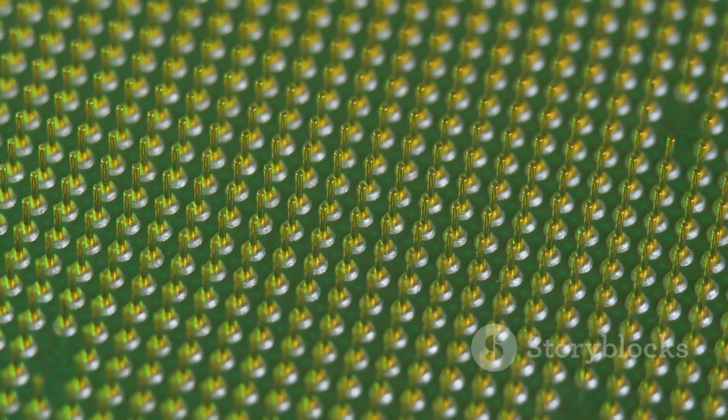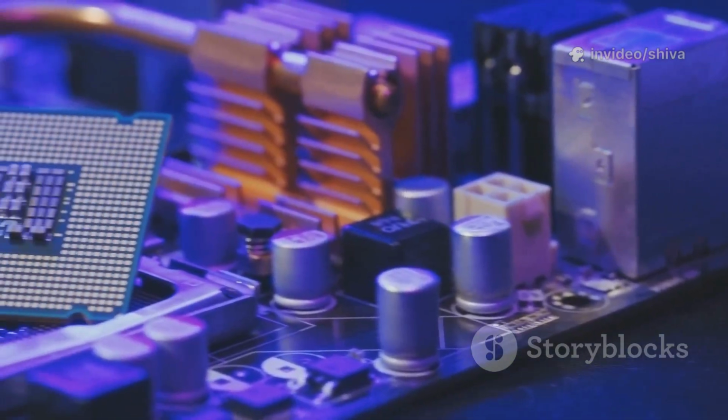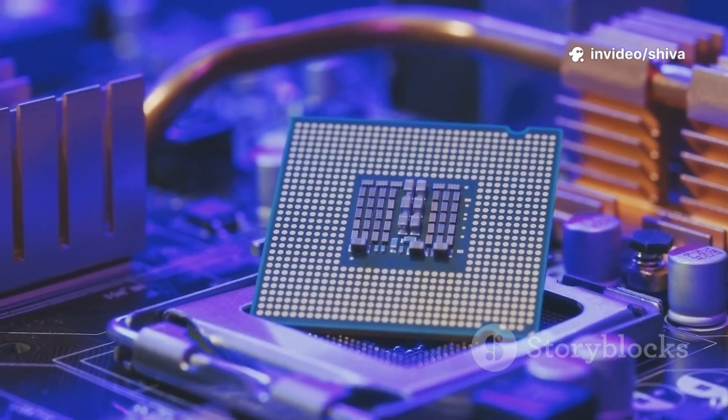Transistors are our microscopic gatekeepers, controlling the flow of electrical signals billions of times every single second. This isn't just a clever trick. It's the principle that allows a machine to think by making simple, logical decisions based on electrical inputs.